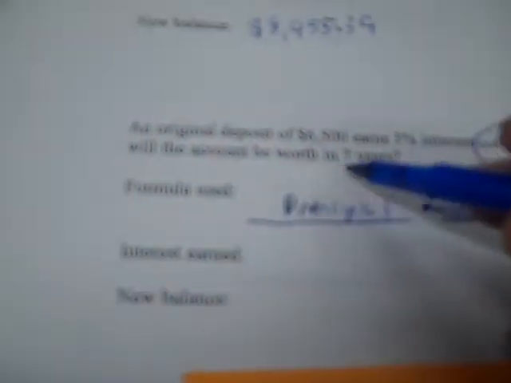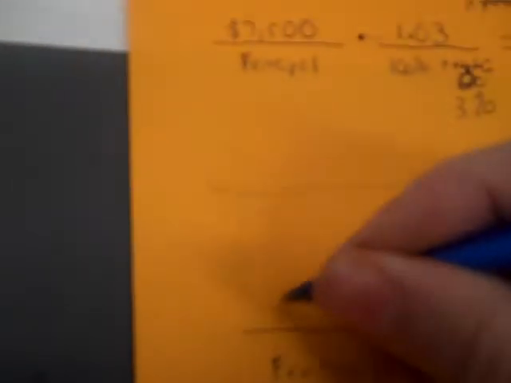Okay, so my principal is $6,500. I take 100%. Now my rate is 3%, so I put, again, 3%. Remember, after we add, we need to divide by 100. So 100 plus 3 divided by 100 is 1.03.